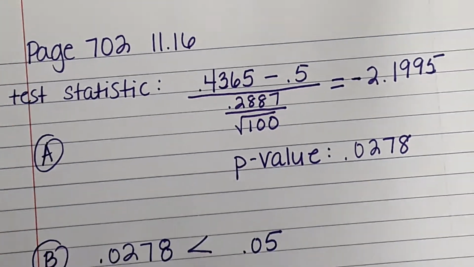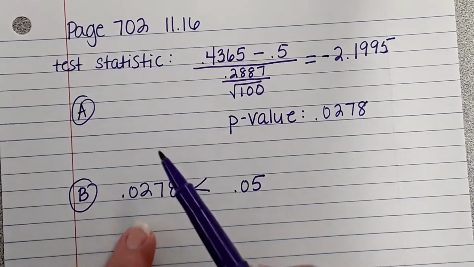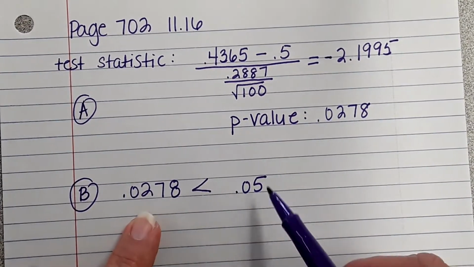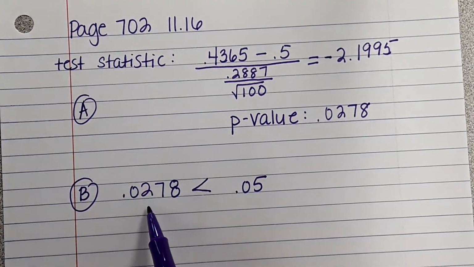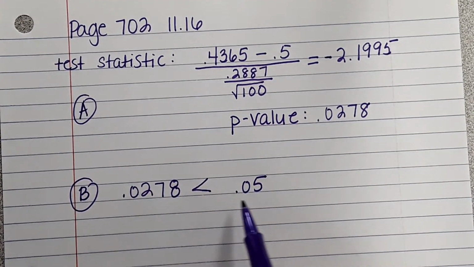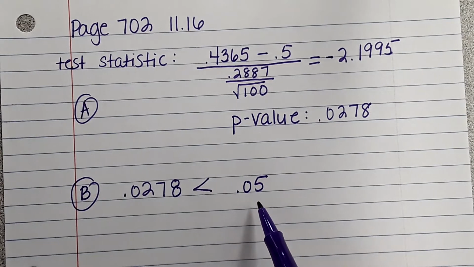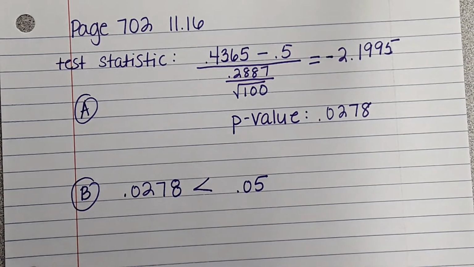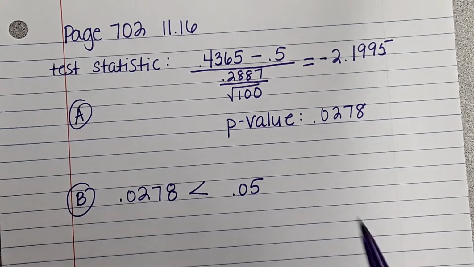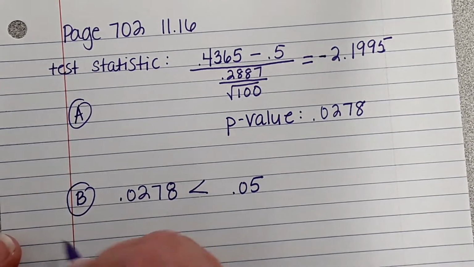Remember, we're going to take our p-value and we're going to compare it to our significance level, which is 0.05. Because our p-value is less than our significance level, it is significant. So at the 5% level, it's significant.